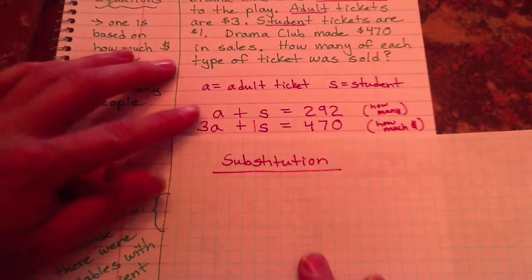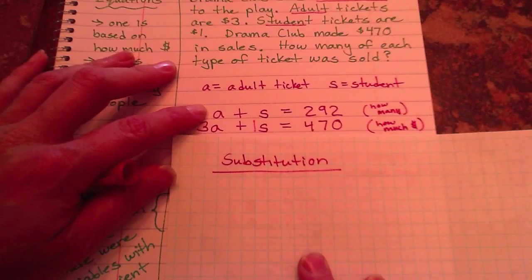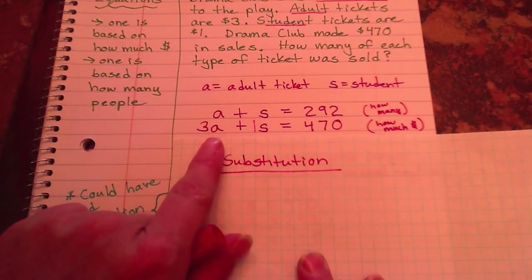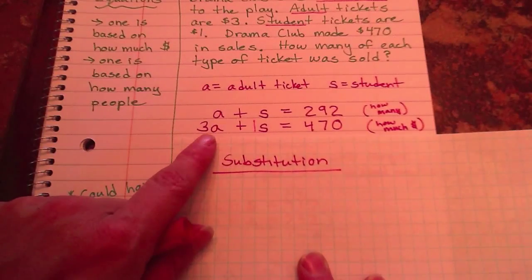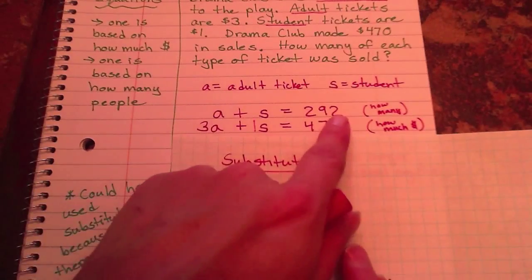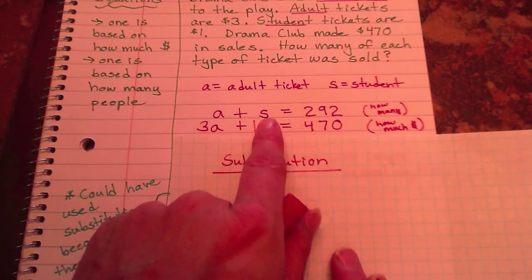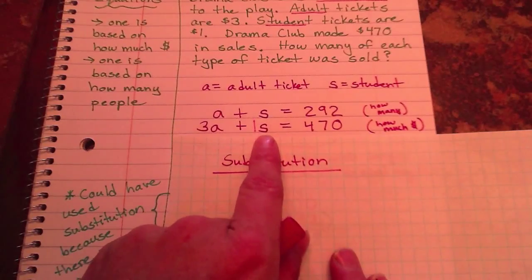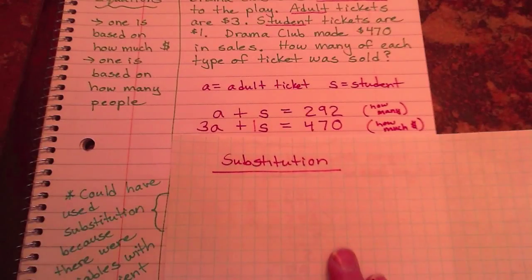I would have probably isolated the A here just because it would be easy. But the other thing that I notice is if I isolate the A, I have to distribute when I plug back in. If I move the A, I'm going to be isolating S, and then I'm going to be plugging in for S, nothing to distribute. So you always want to go the easiest route possible.